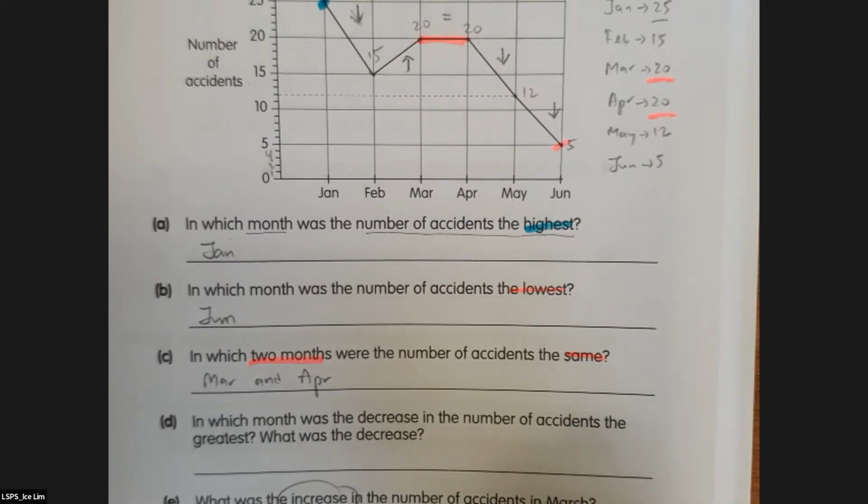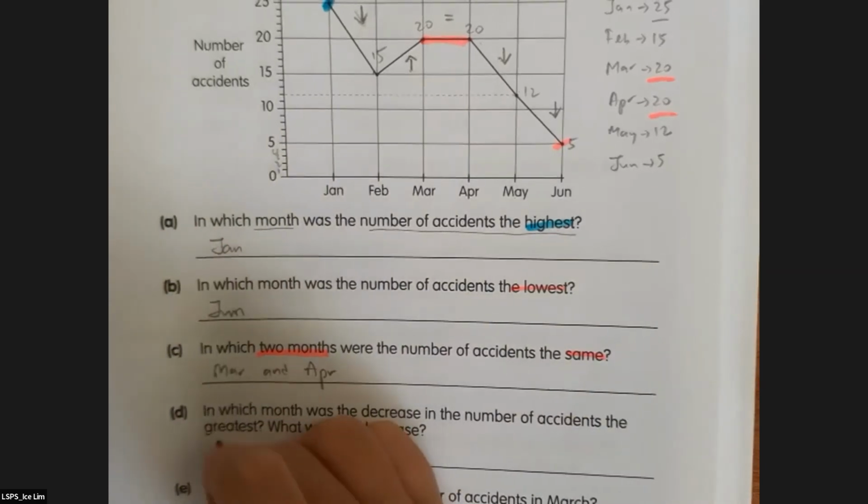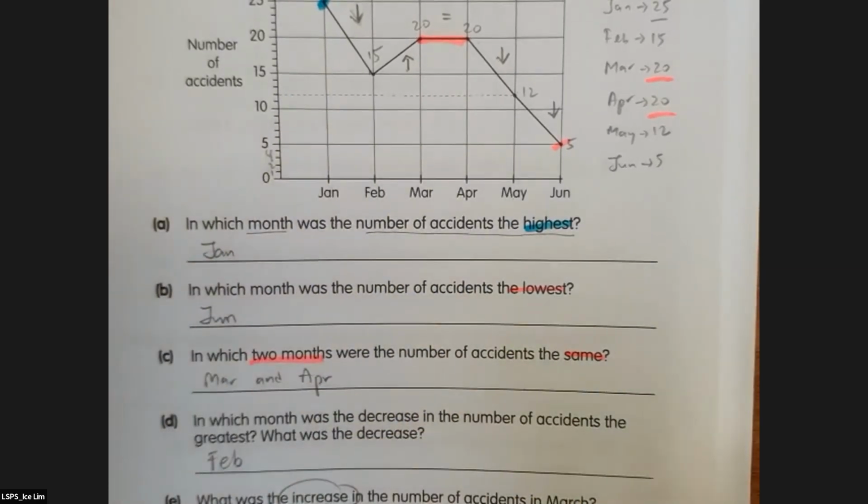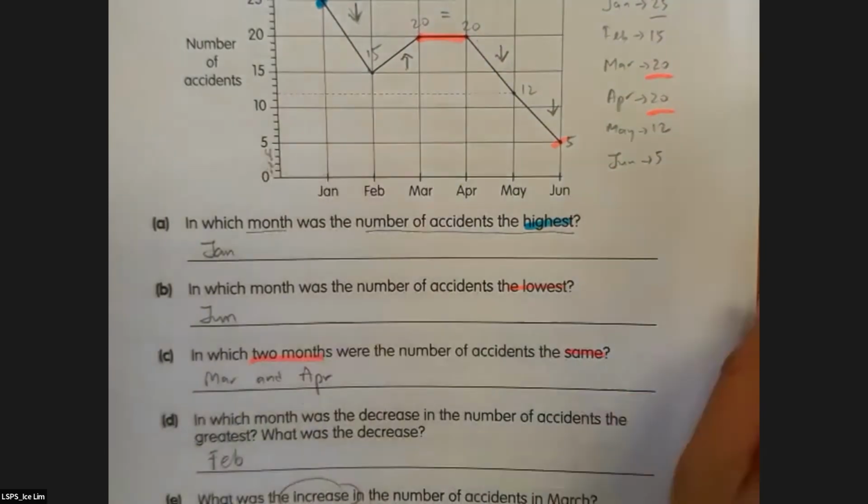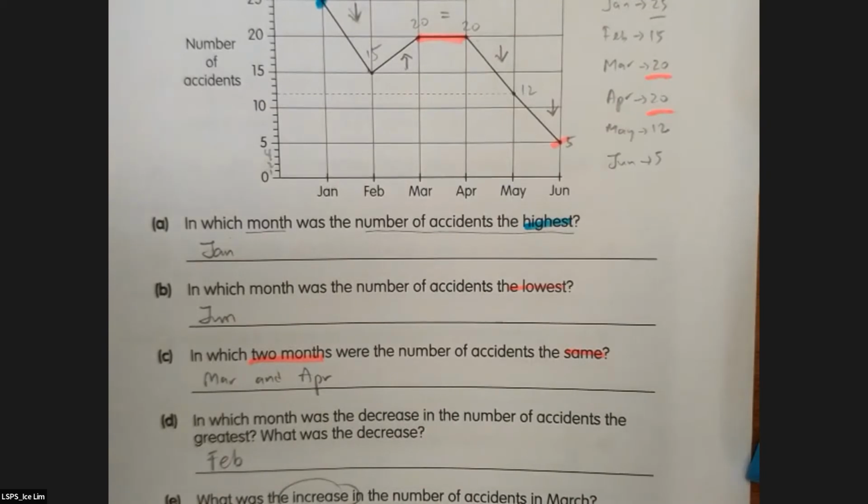February. Rakshan says the answer is February. Can you explain why? Okay, he says it's February. I'm going to look at this again. The question here says decrease.